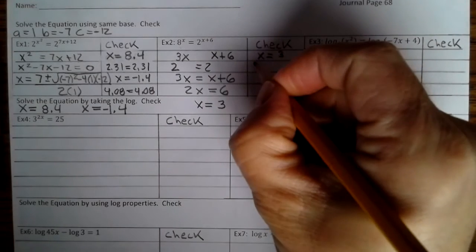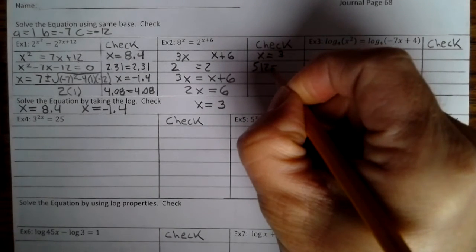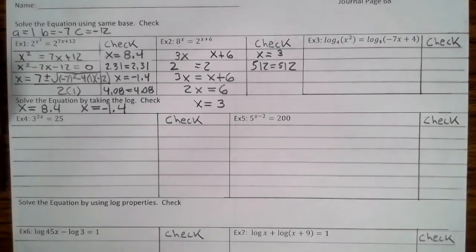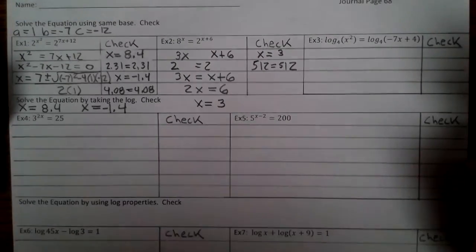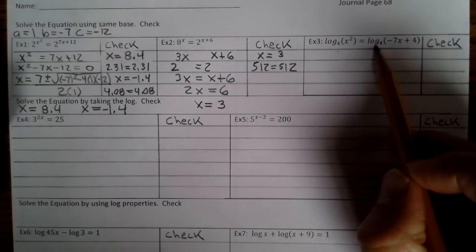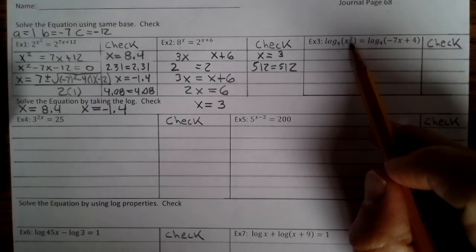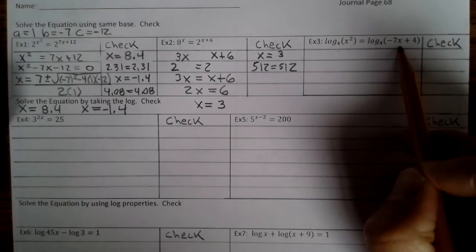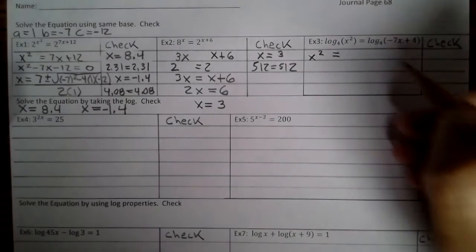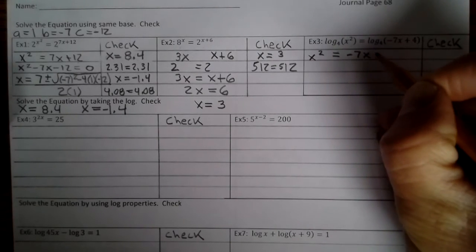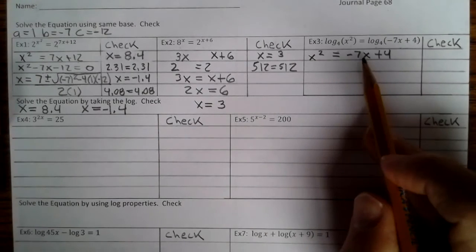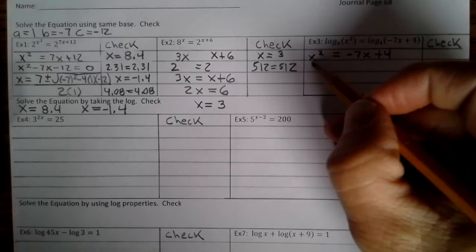Okay, now let's take a look at example 3. Now here you can see that the bases are both log base 4, and that's true that these are equal, so we have x squared equals negative 7x plus 4. Now at this point we want to move everything to the left side, so we're going to add the 7x, subtract 4, so we have x squared plus 7x plus 4 equals 0.